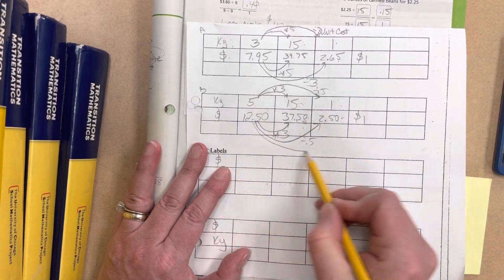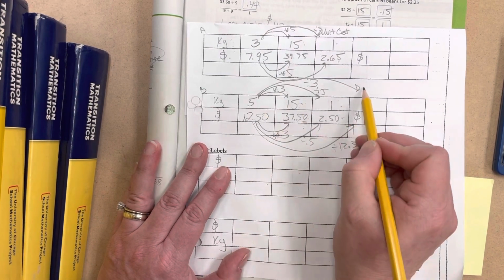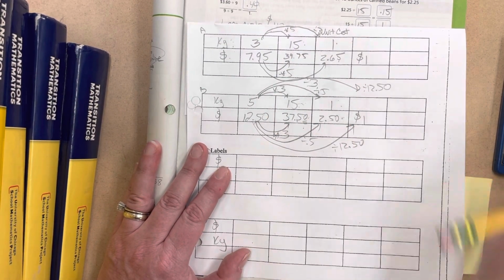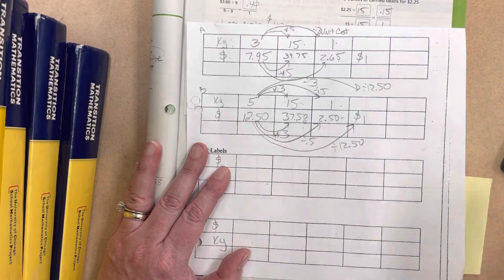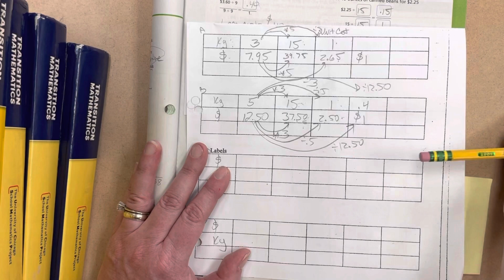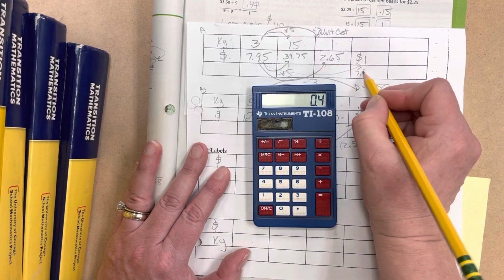I'm going to come back here. I'm dividing by $12.50, and I'm dividing by $12.50. If this is the way you did it, that's fine. You get the right answer. This is 4/10. And here I'm dividing by $7.95.